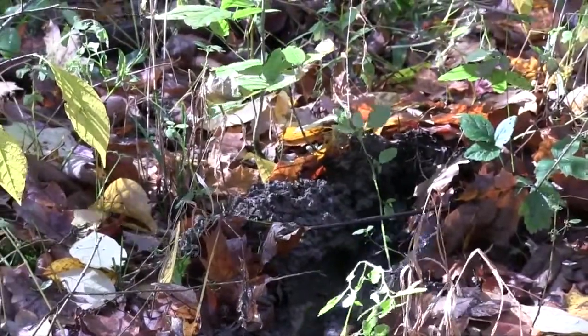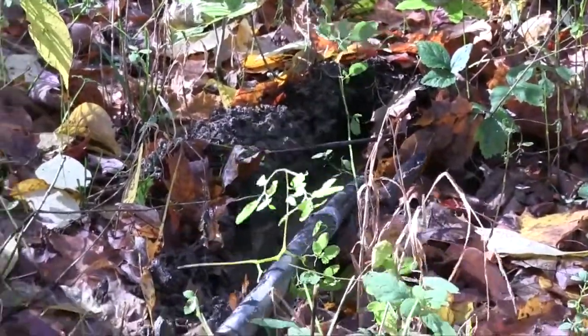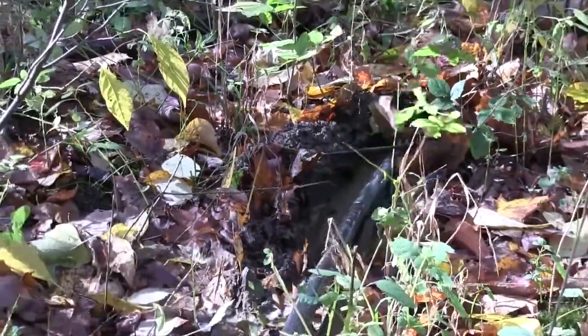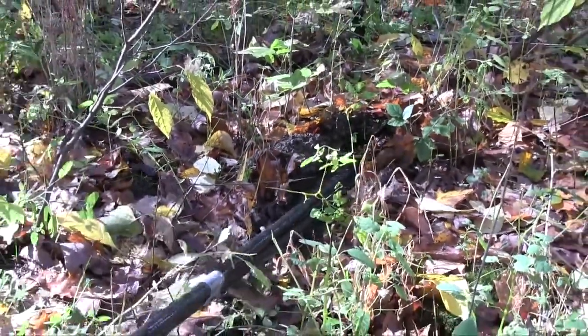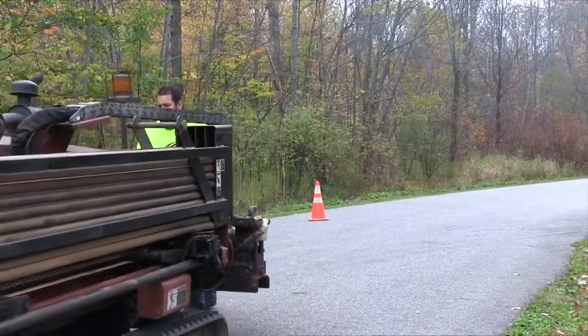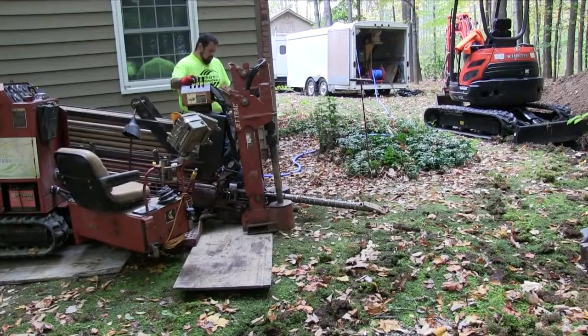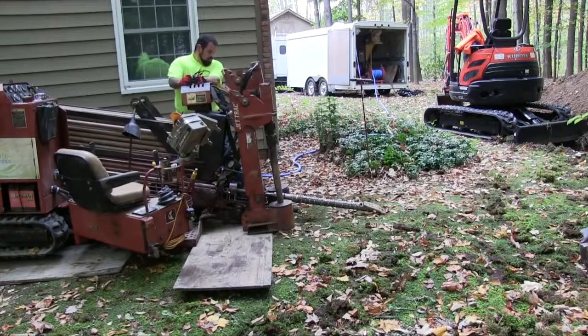We'll be pulling back a loop that'll be 200 feet long and approximately 8 to 20 feet deep. The advantage to doing a horizontal directional bore is we can bring in a slightly smaller machine that'll do slightly less damage than a larger machine, but it also allows us to get into the ground where we have clays.